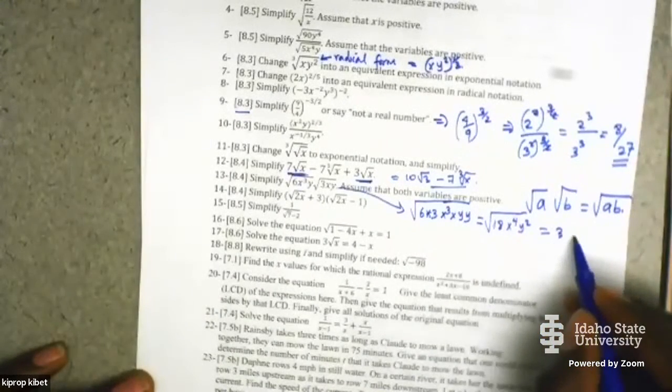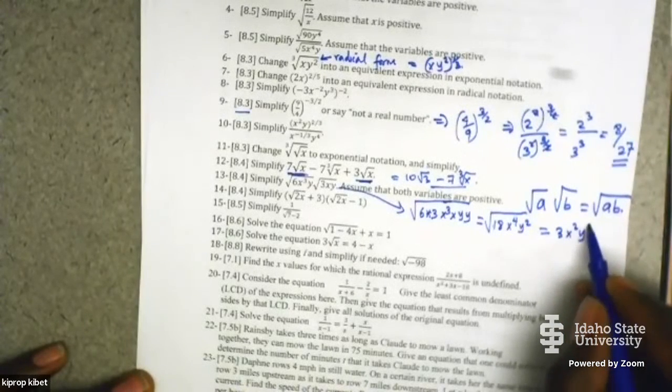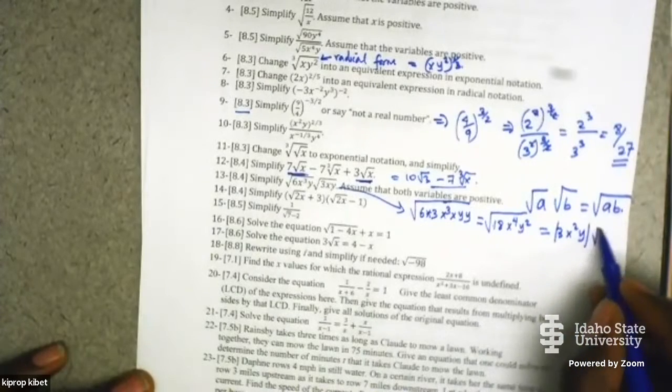3 x square y. Absolute value. The square root of what?